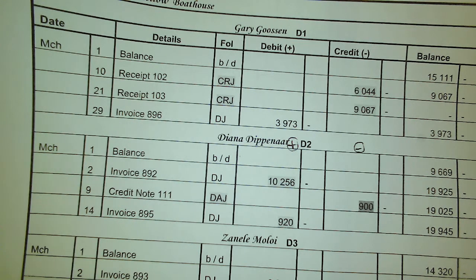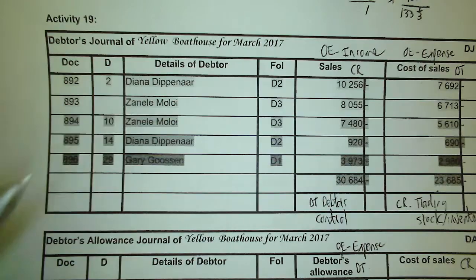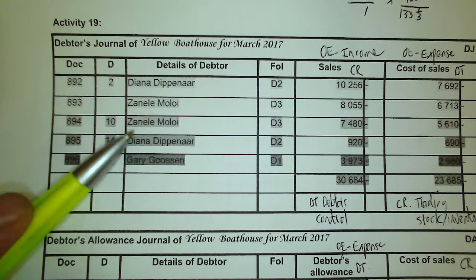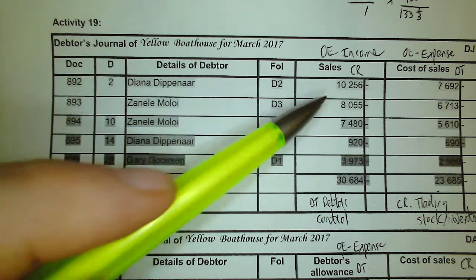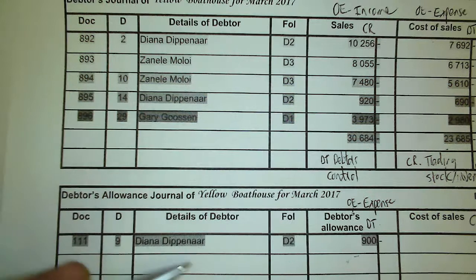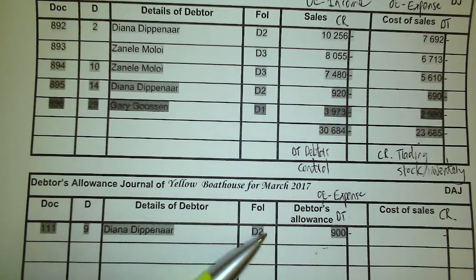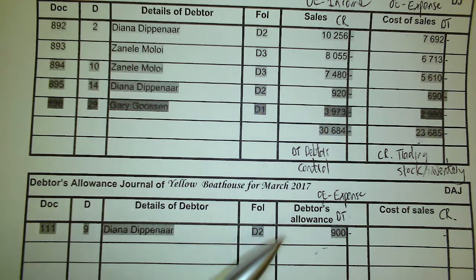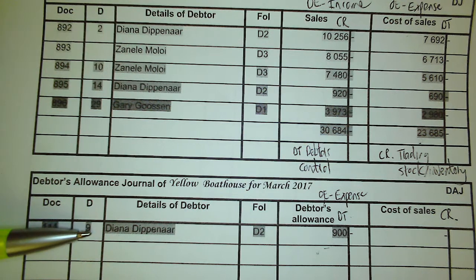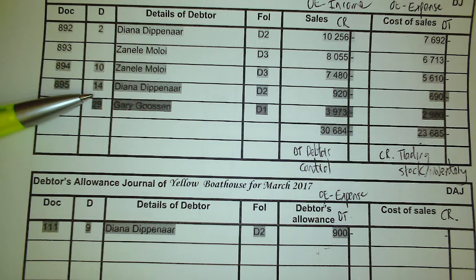Okay, so I'm going to go to the DJ and I'm going to look for Diana Dippenaar's name. I see Diana Dippenaar's on the 2nd and on the 14th, and that's in the DJ. Okay, I'm going to look at the amounts just now. Diana Dippenaar's name is also in the debtors allowances journal, that's on the 9th. But it's first the 2nd, then it's the 9th, and then it's the 14th.